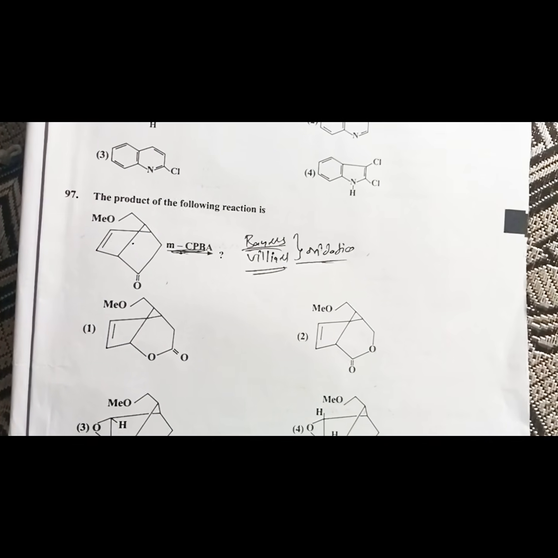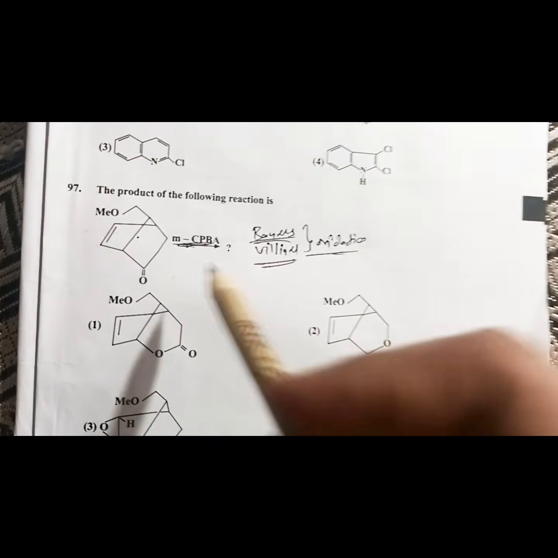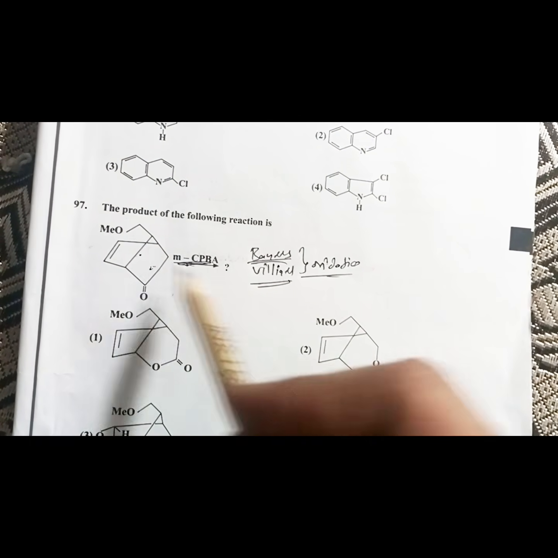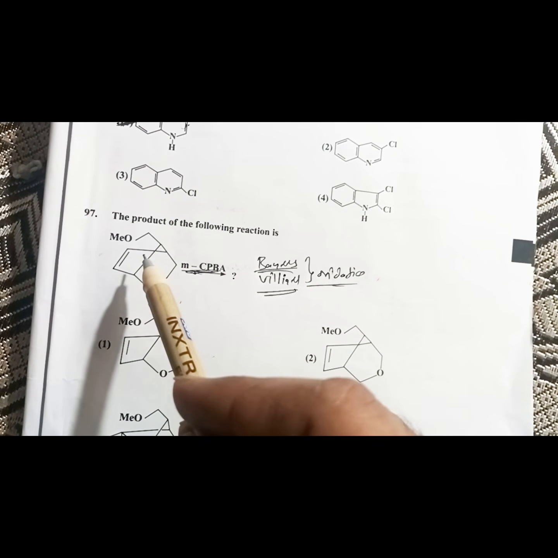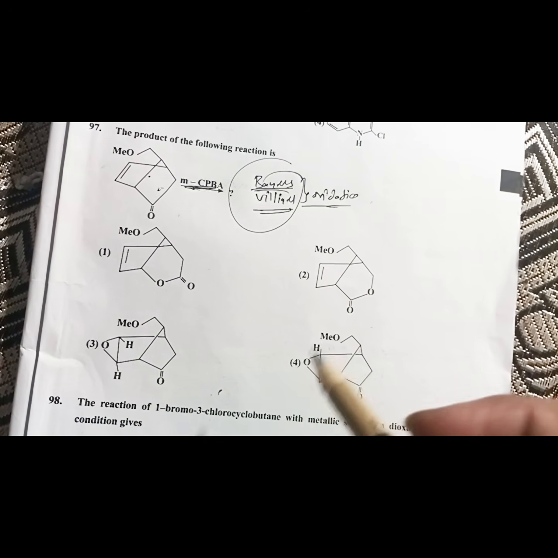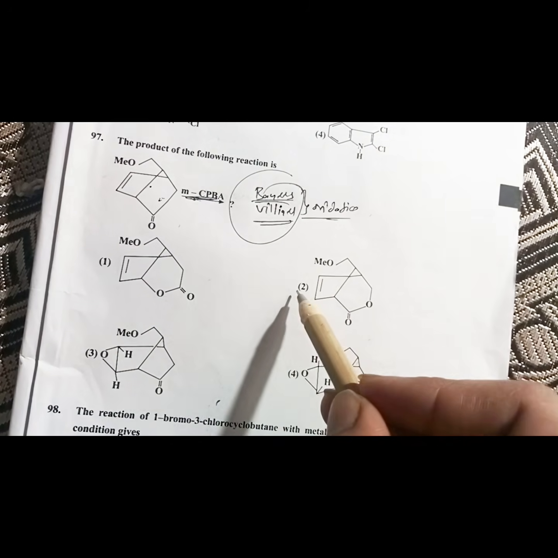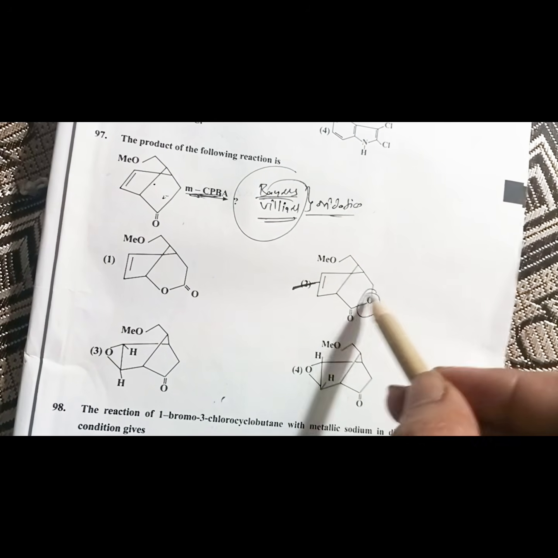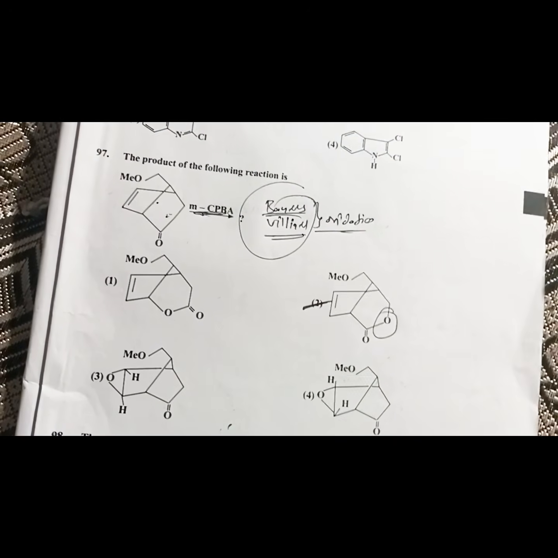So here there will be a norbornene structure. This is the norbornene structure. Due to this norbornene structure, there is a bridgehead carbon. So no epoxidation will take place, plus there will be a rearrangement of the strain. So this is the Baeyer-Villiger oxidation that will take place. Hence for this question the second one will be the right answer. Here the oxygen will be donated by this meta-chloroperbenzoic acid.